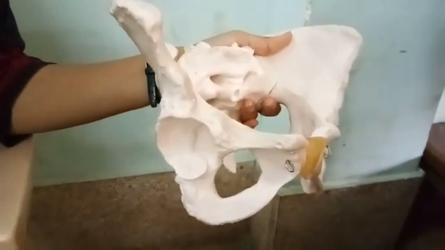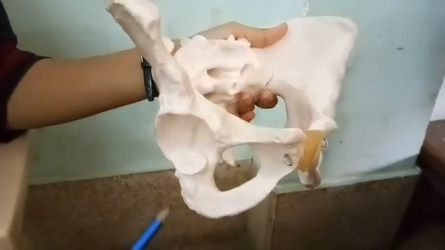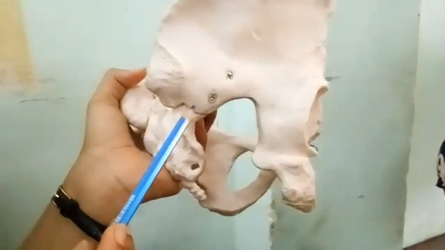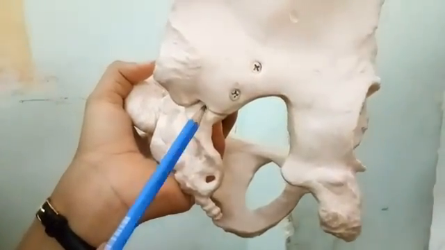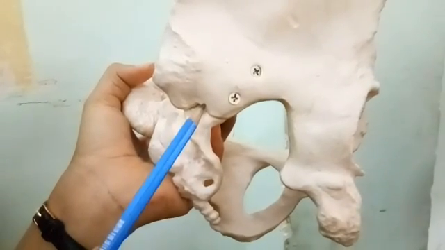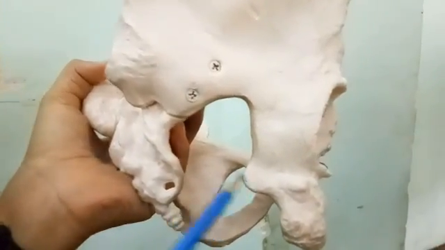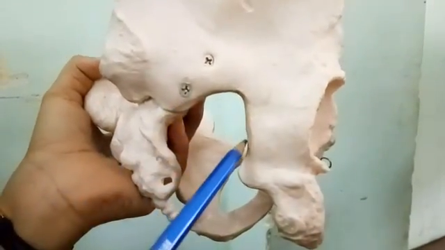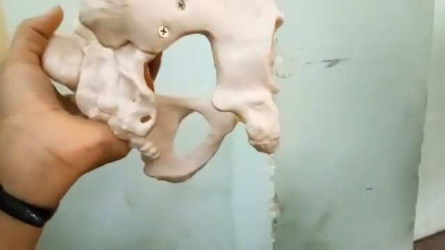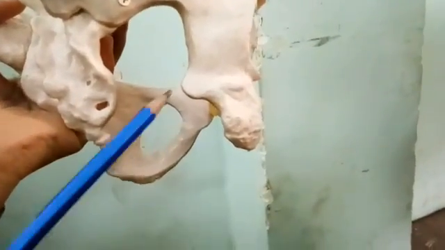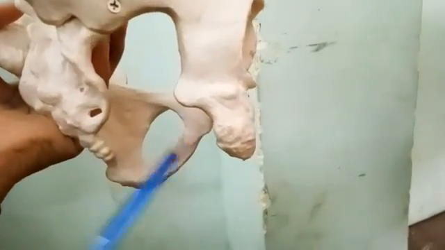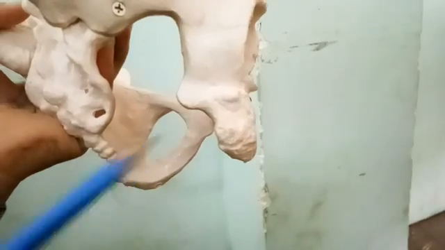On the lower part of the innominate bones are found 2 curves. First is the greater sciatic notch. It extends from the posterior inferior iliac spine to the ischial spine. It is wide and round. The lesser sciatic notch lies between the ischial spine and the ischial tuberosity. This is called the lesser sciatic notch.